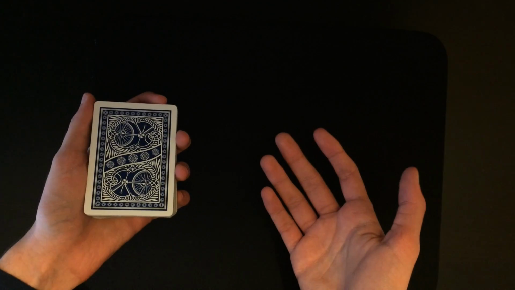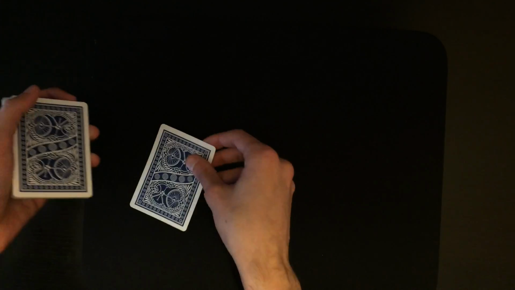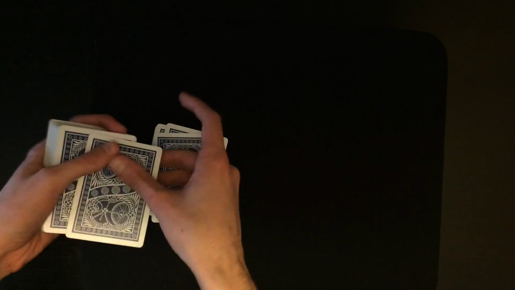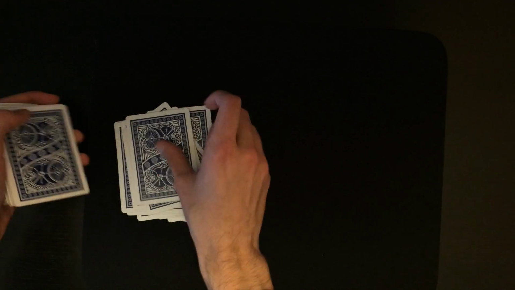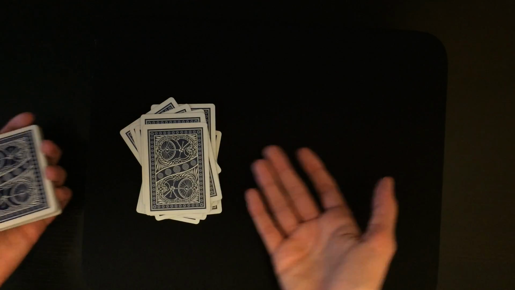So let's say they name the number 22, all right? So it can really be any number in the middle of the deck. It doesn't matter. So 1, 2, 3, 4, 5, 6, 7, 8, 9, 10, 11, 12, 13, 14, 15, 16, 17, 18, 19, 20, 21, 22. You're literally going to deal 22 cards on the table, or whatever number they say.